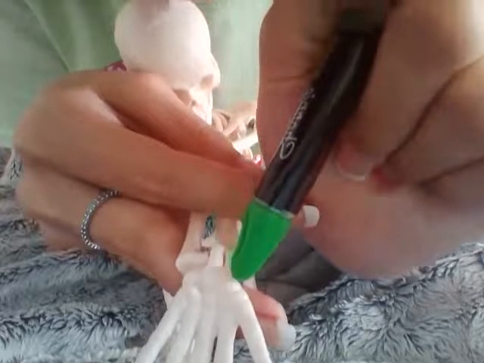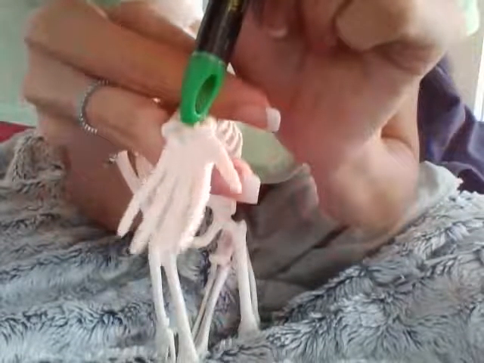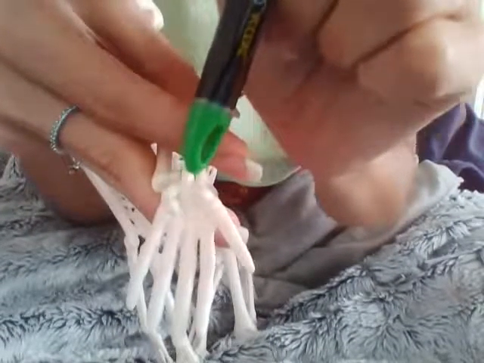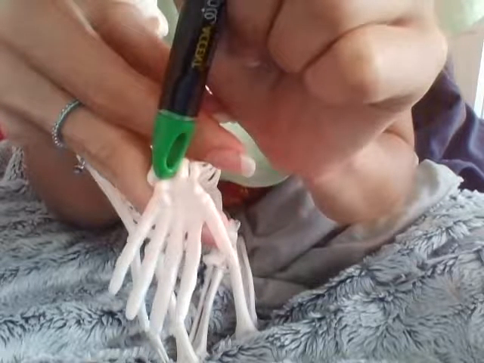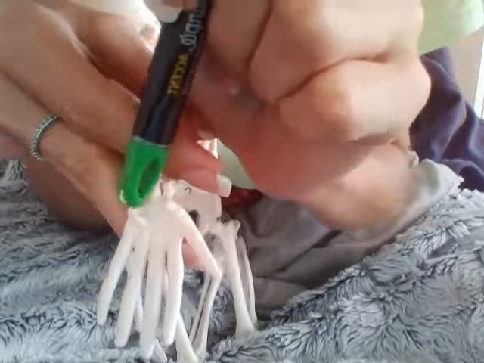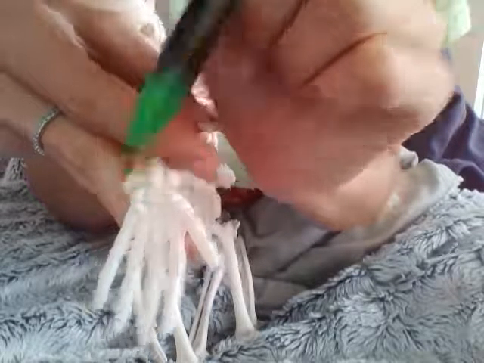There's 1, 2, 3. The first on the thumb side is the scaphoid. Next we have the lunate right here in the middle. Next we have the triquetrum, and on top of it, the pointy area right here that's on top of the third one, which is the triquetrum, is the pisiform.